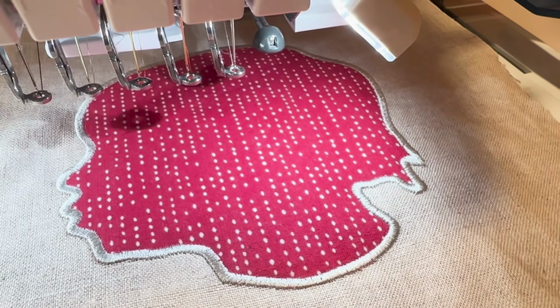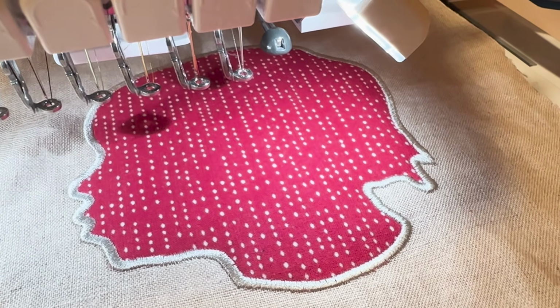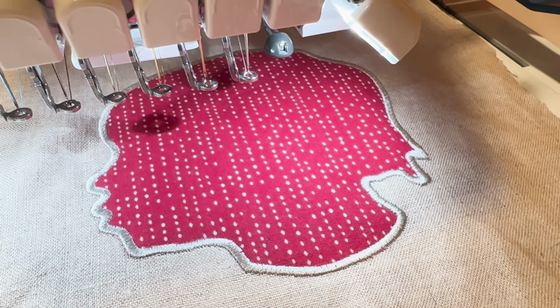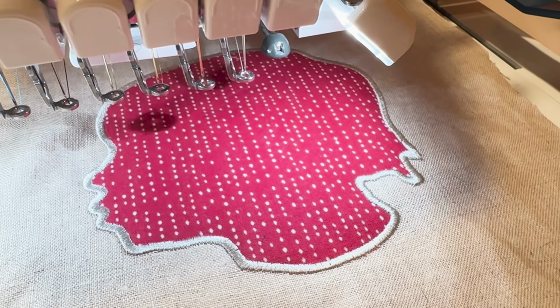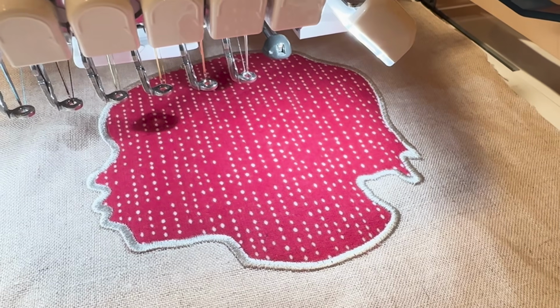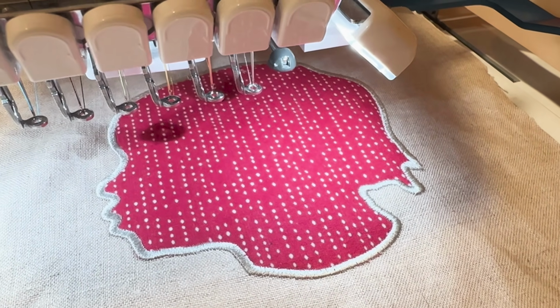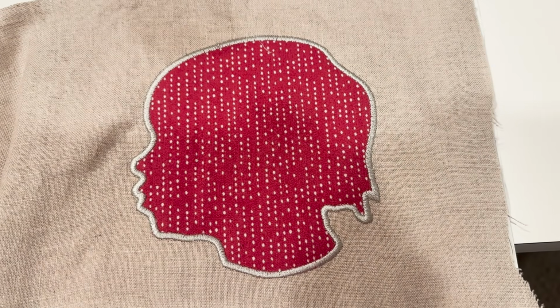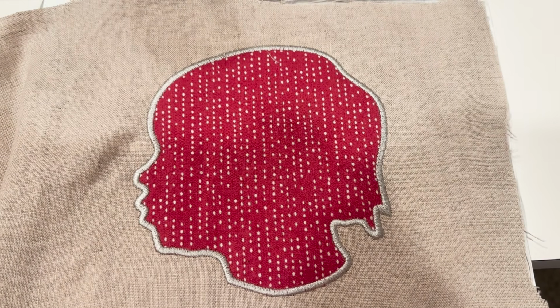Well, we are done stitching, and now we have our lovely silhouette applique. Looks great. As you can imagine, this would be awesome to have just a whole collection of kids with different silhouettes on some kind of quilt or wall hanging or something like that, or even just grandchildren silhouettes on pillows. So let's take a closer look. Now it's off the machine, and it looks really good.